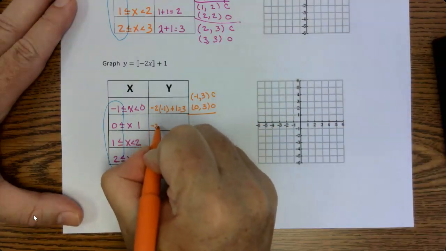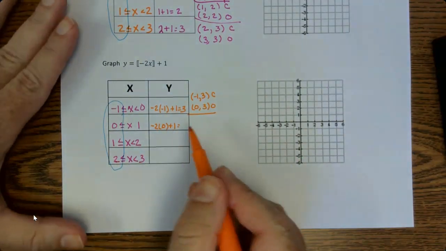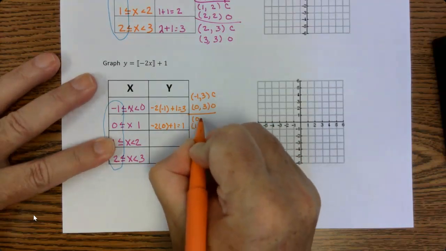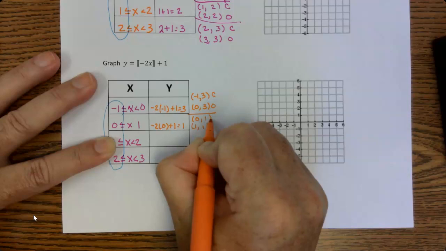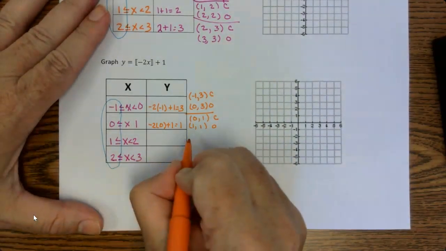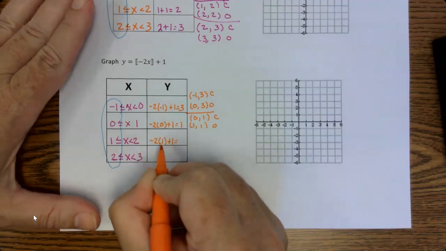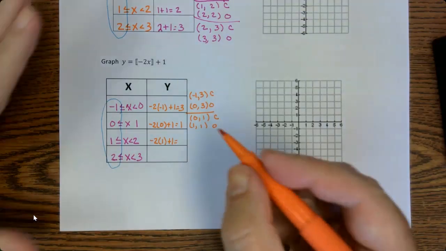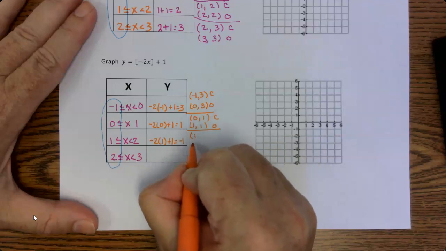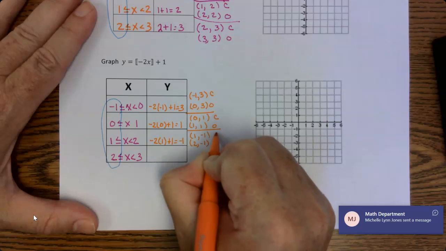So negative 2 times 0 plus 1. I can do this one. So that's 0 plus 1 is 1. So my 2 x values, 1, 1, closed, open. Okay, negative 2 times 1 plus 1. So that's negative 2 plus 1 is negative 1. So 1 and 2, and we get a negative 1 and a negative 1. Closed, open.